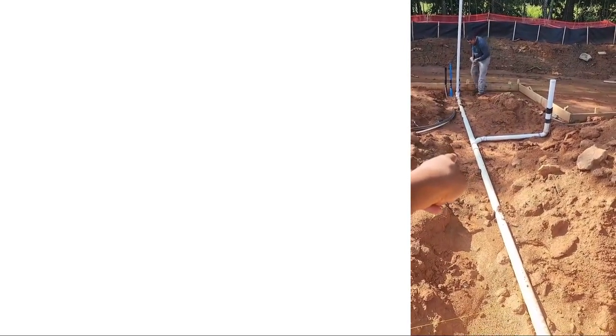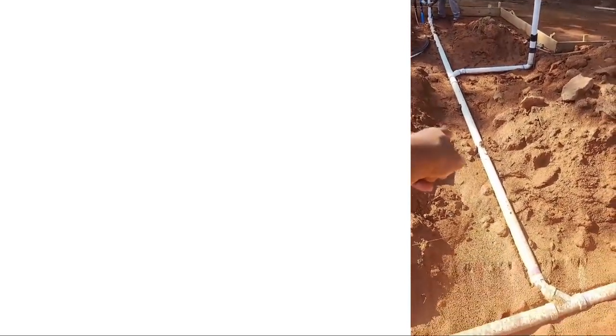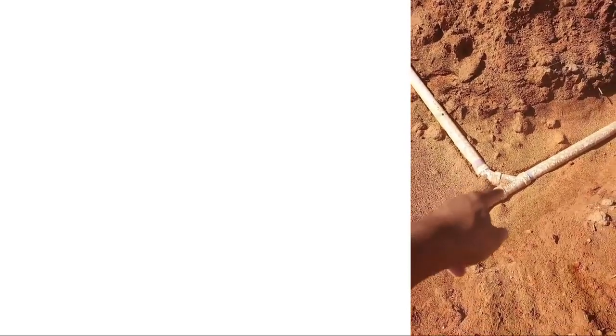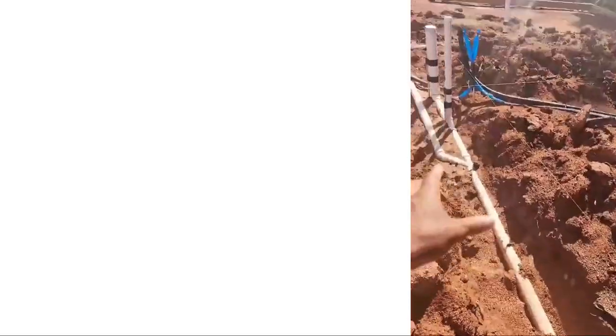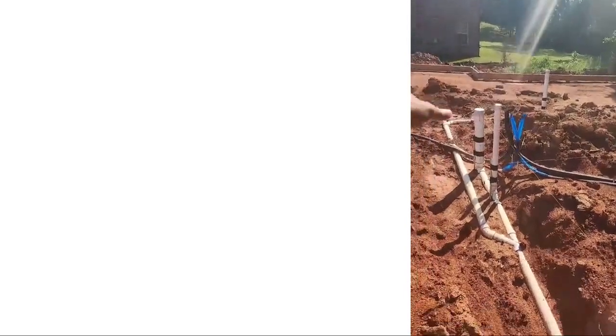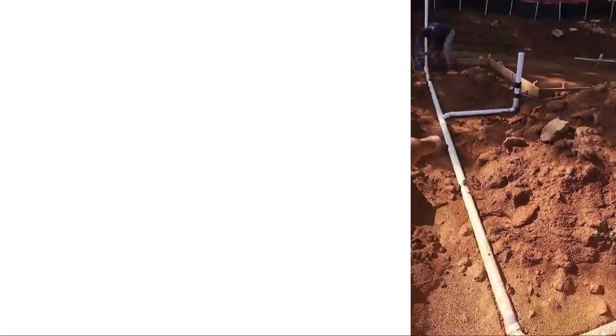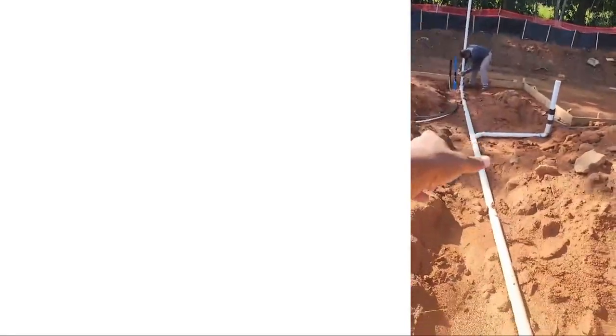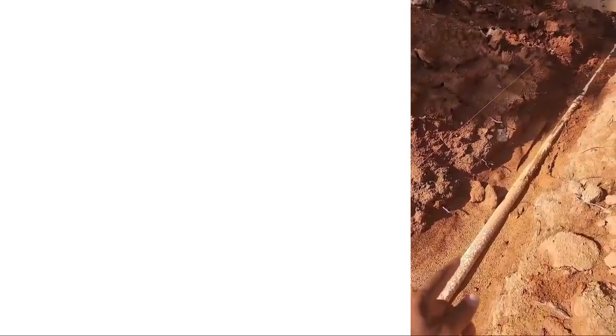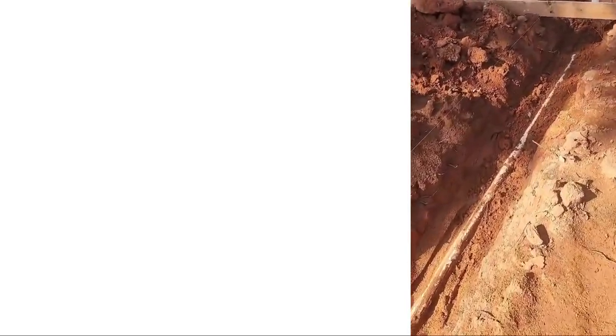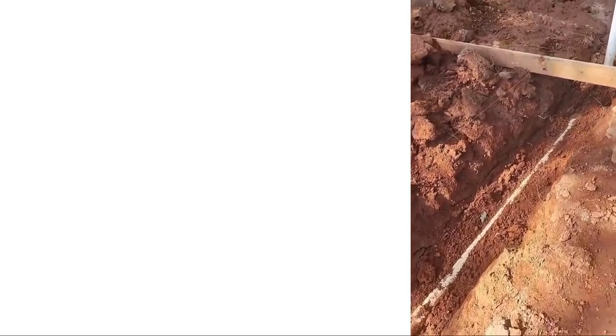They're both tying into here, and they're coming down and tying into this Y right here. So everything from the house, from here to here, is all coming to this main point. From here, it's all coming down to this main point, and then it's going out. Okay, it leads out.